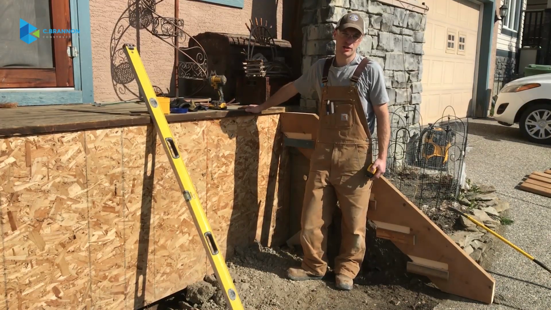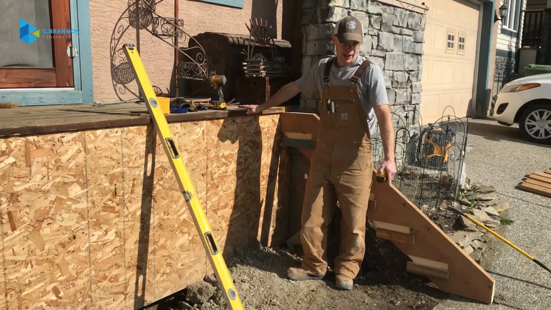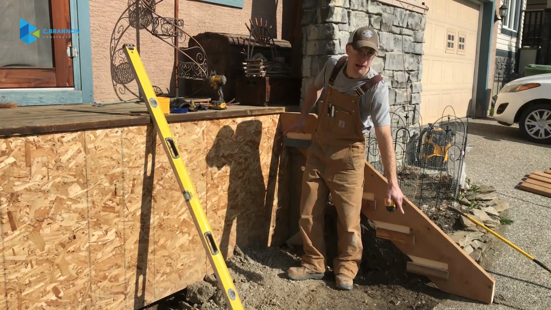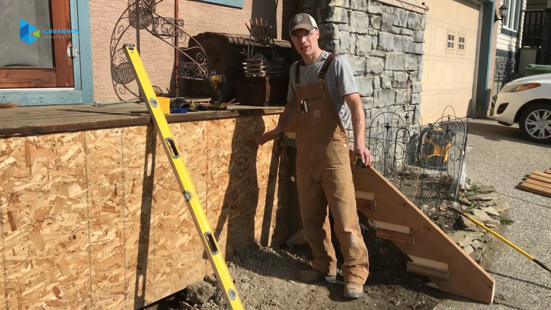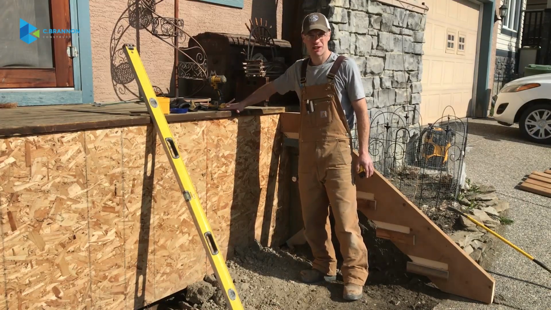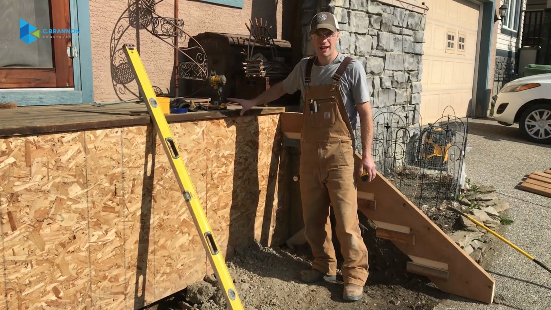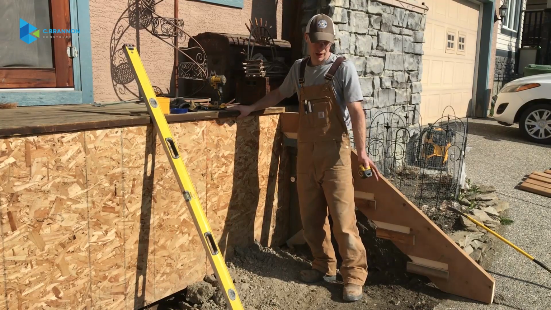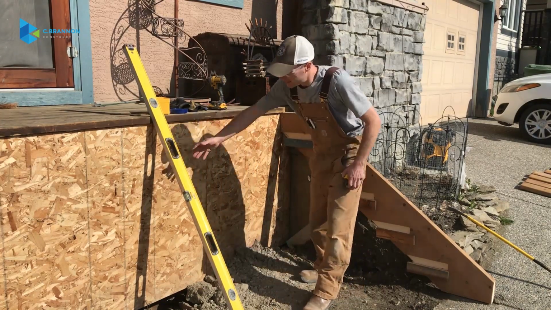Stay tuned. Okay, so first off we need to find our total rise, which is the height of the stairs. So from our landing where the stairs will end at the bottom, to the surface in which they hit at the top, which in this case is our deck. And then of course our landing is the concrete pad here.